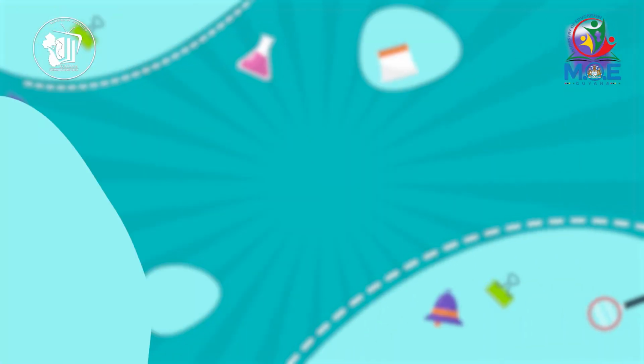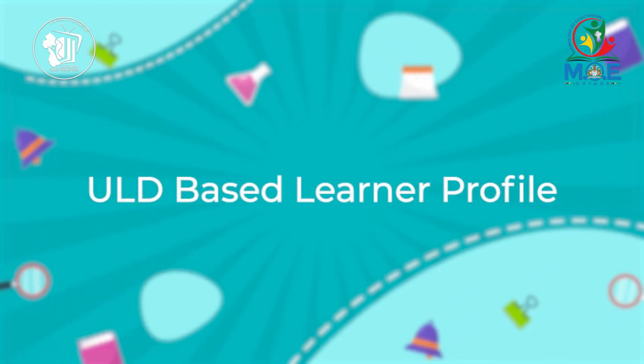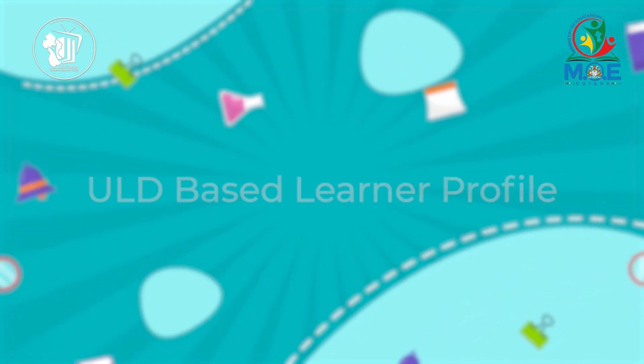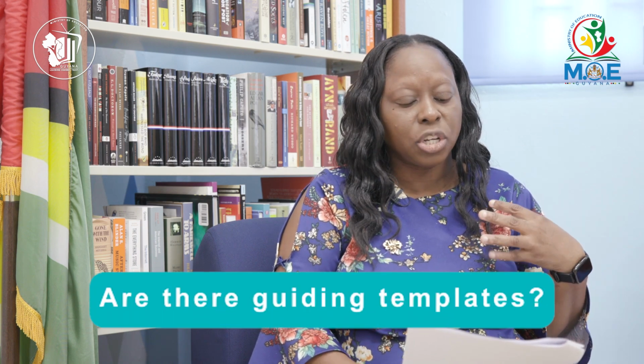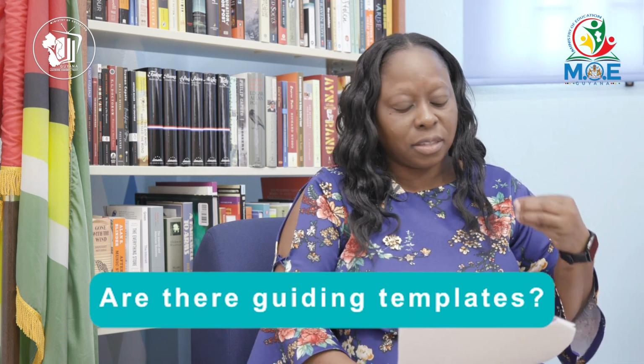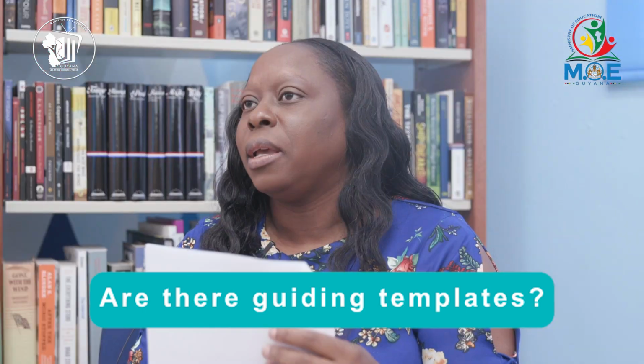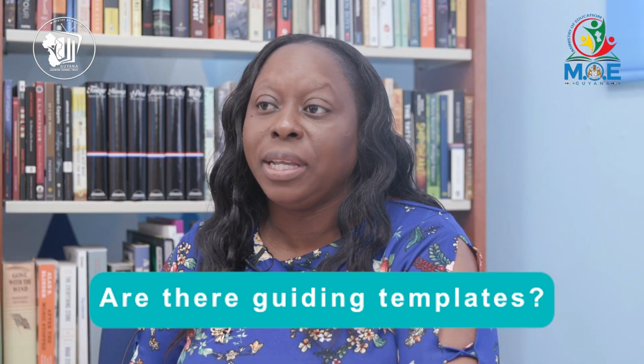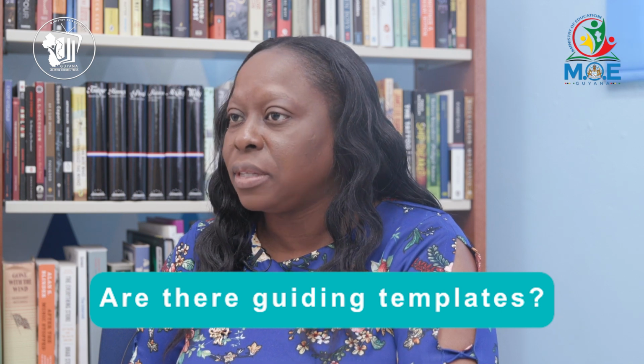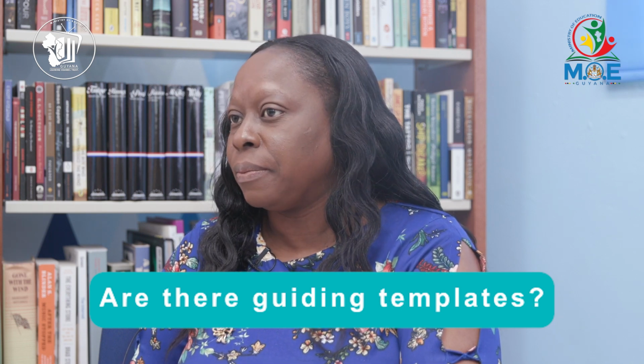All right? And then there's the other approach, which is a more universal approach, the UDL-based learning profile. This is a more universal template where we talk about access, how the student accesses information, how they engage, how they express, and so forth. In this section, I will share with you an example based on the Universal Design Template.